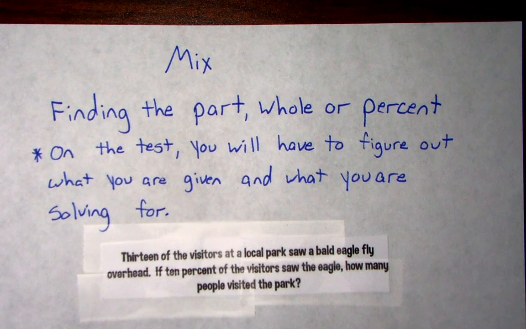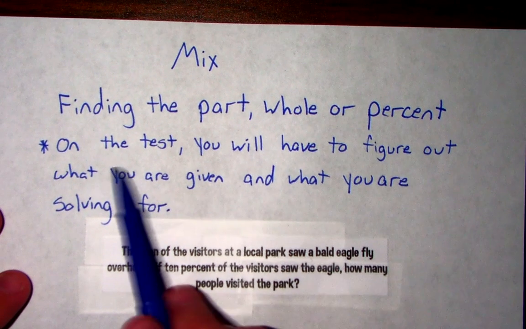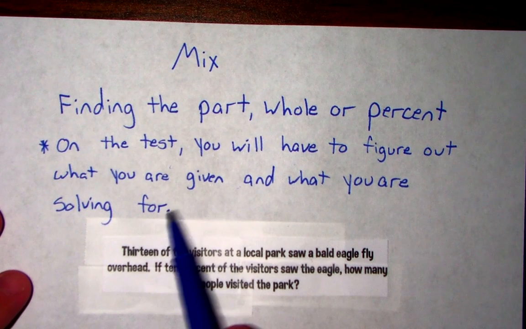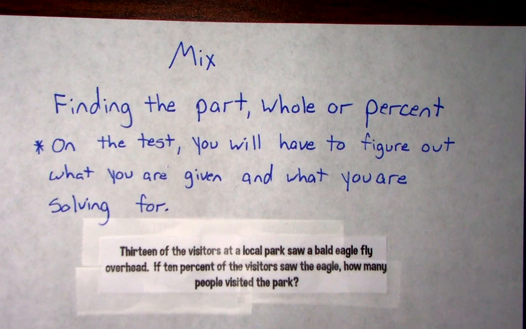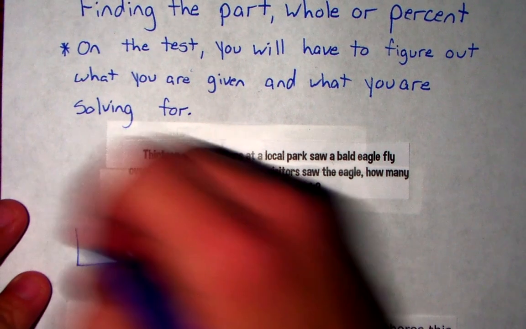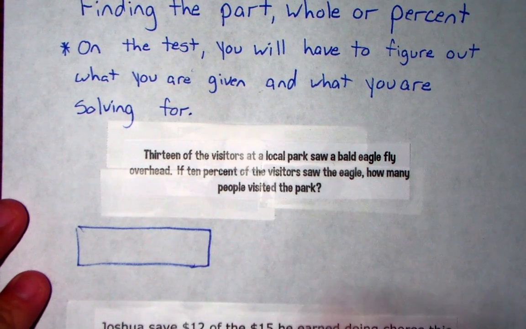All right. Now we're going to have a small mini test. We're going to have a mix. So I'm not going to tell you if it's part, whole, or percent. We're going to decipher it. On the test you will have to figure out what you are given and what you are solving for. It's not going to say you're solving for the part, the whole, or the percent. You're going to have to figure that out. So here we go. First thing, draw your percent bar and label what you know, what's given.